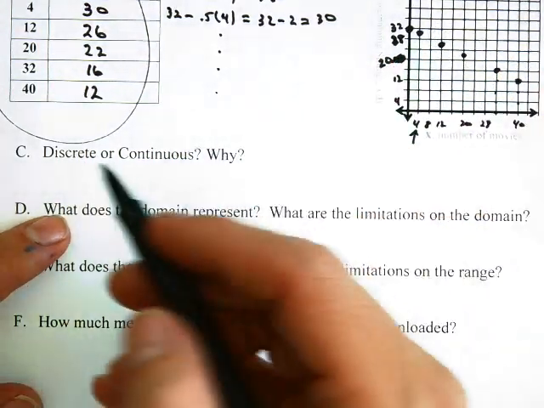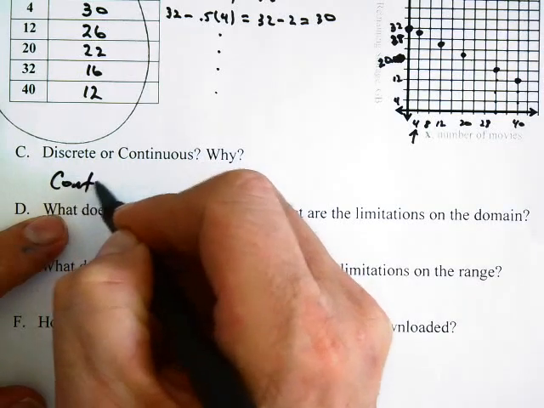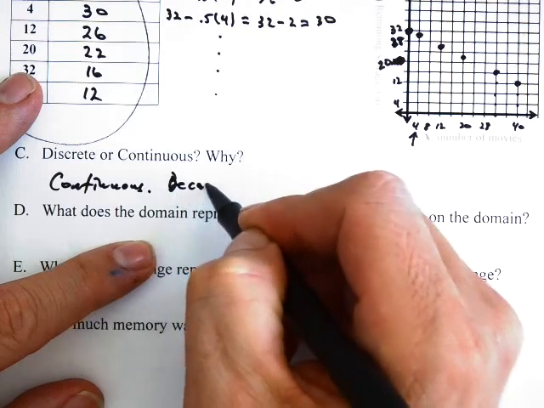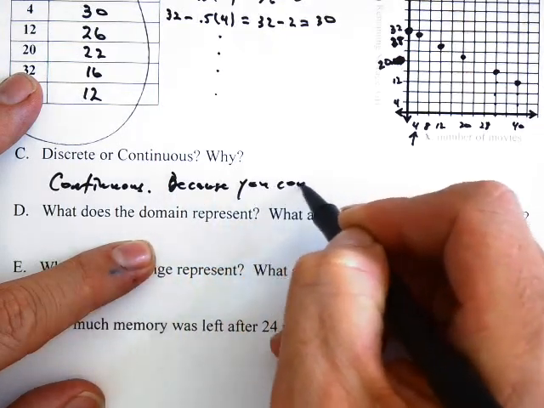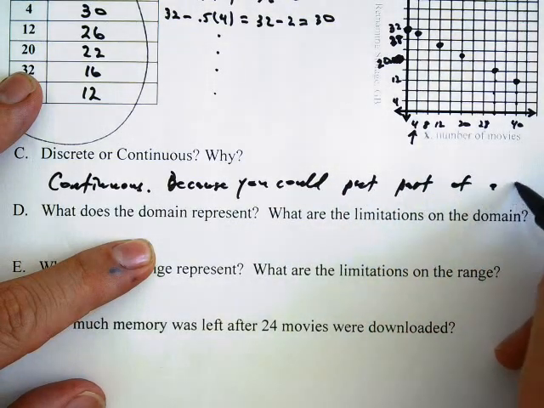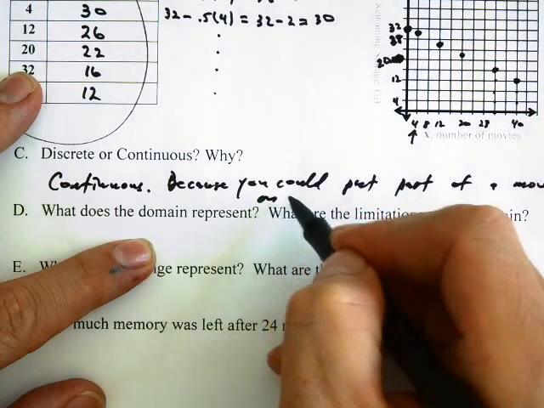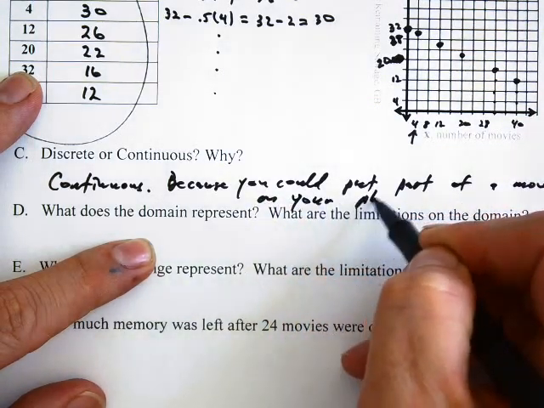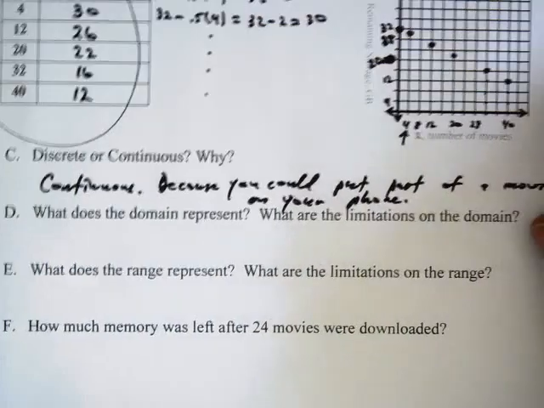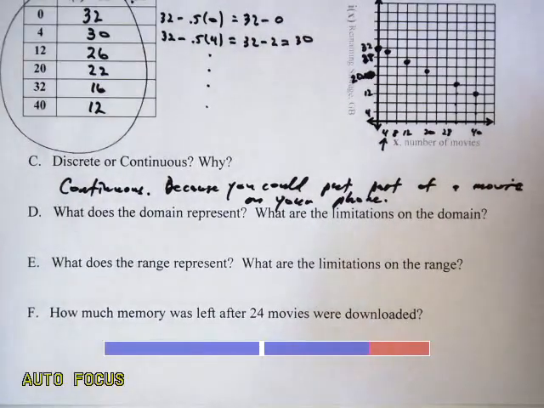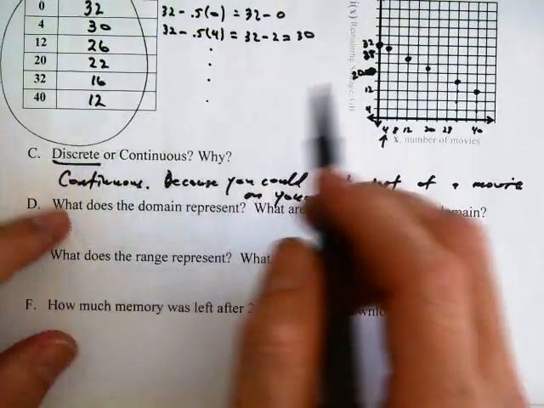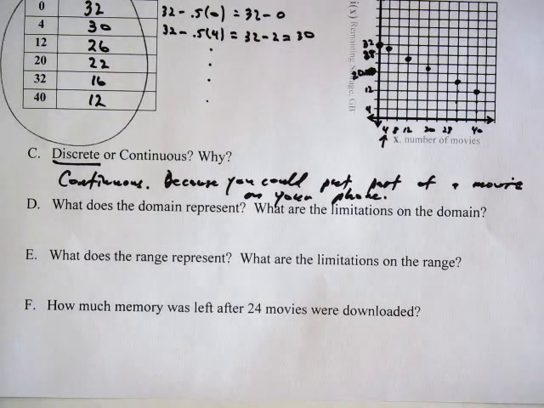So this one here, I guess it depends on the nature of an iPhone. I'm going to say continuous. Why? Because you could put part of a movie on your phone. Now I don't know if that's how an iPhone works. I have an iPhone, but I don't put movies on it. So you can come correct me if I'm wrong, but the answer would be discrete if you could only put whole movies on the iPhone.